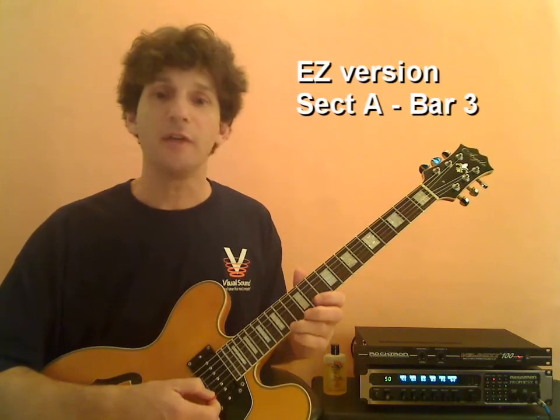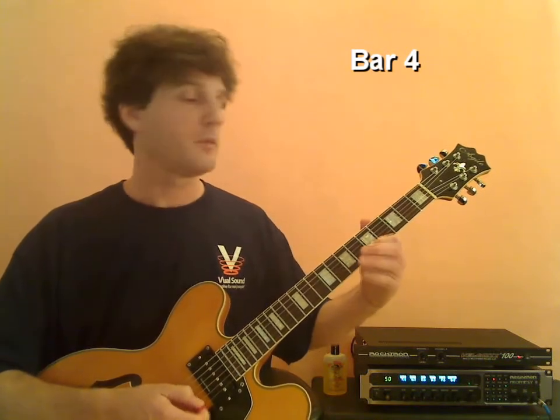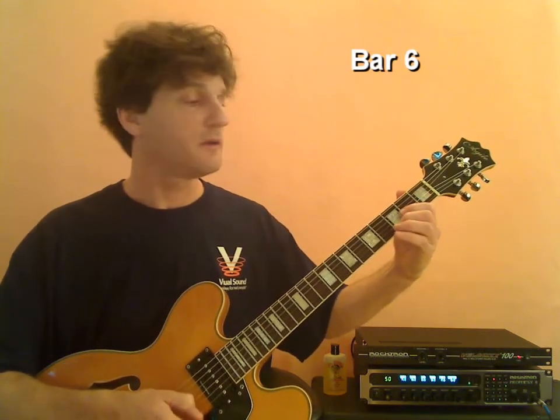We're going to look at section A, bar 3. Our first note is an F sharp on the high E string. Then we play an E, then a D, then a C sharp, then a B, then an A, then a B, then a C sharp. Now we come into bar 5, and this is where guitar 2 also enters. Our first note is a D, C sharp, B, A, G, F sharp, G, E.